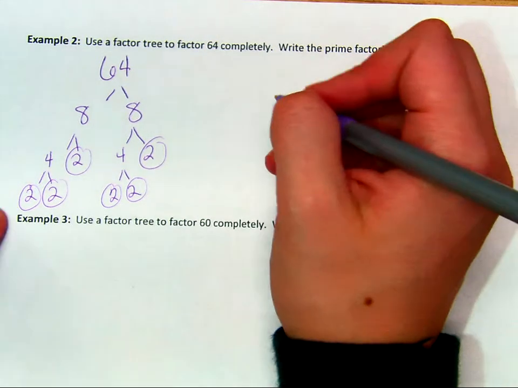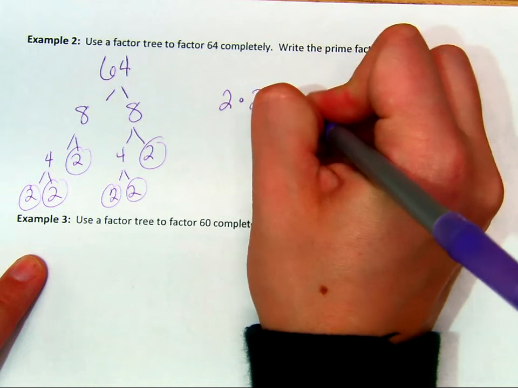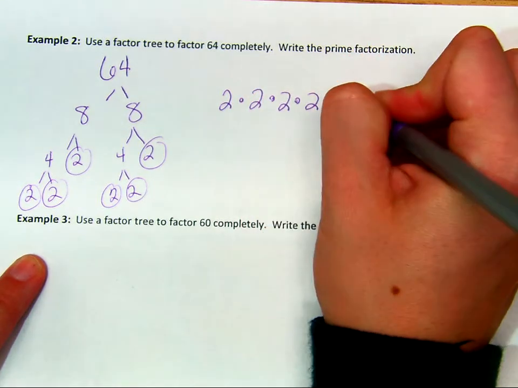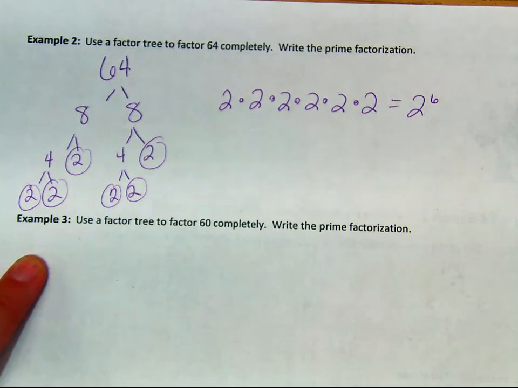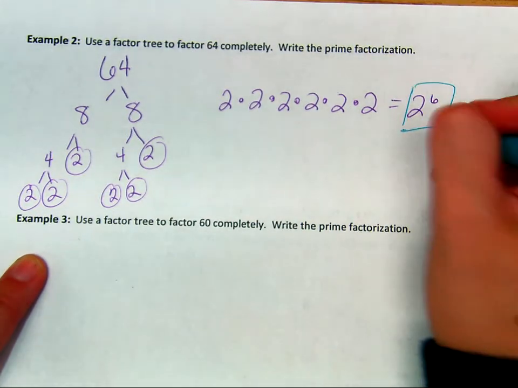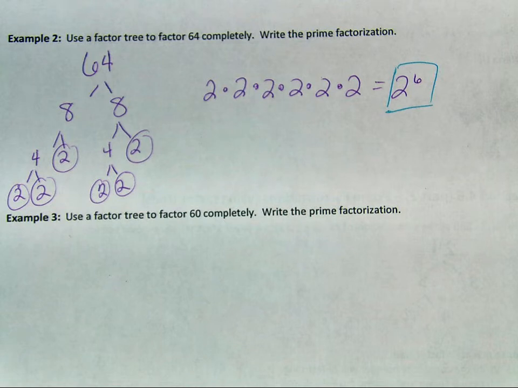And wow, I've got a lot of 2s. So this is just 2 times 2 times 2 times 2. There's 6 of them: 1, 2, 3, 4, 5, 6. And that can be written as 2 to the 6th. So this is the prime factorization. And again, if I typed in 2 to the 6th in my calculator, I should get 64. And I do.